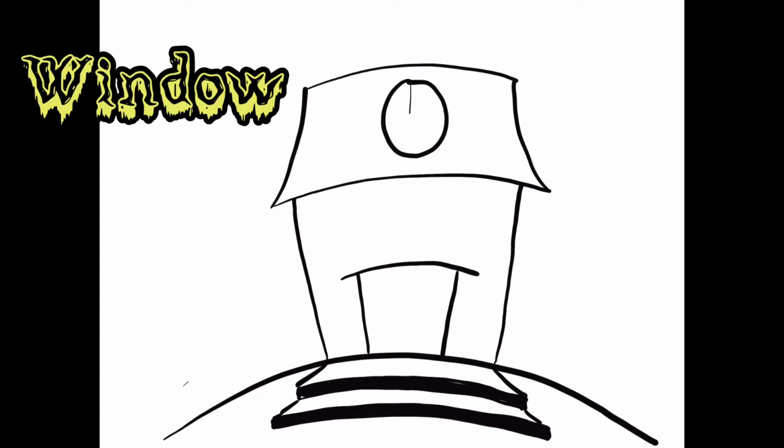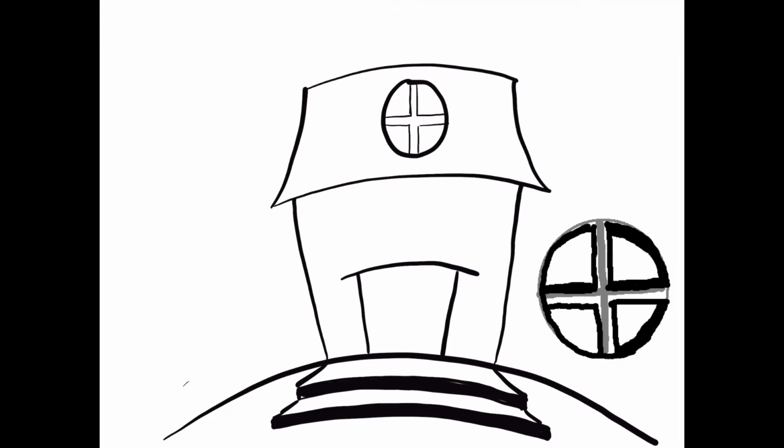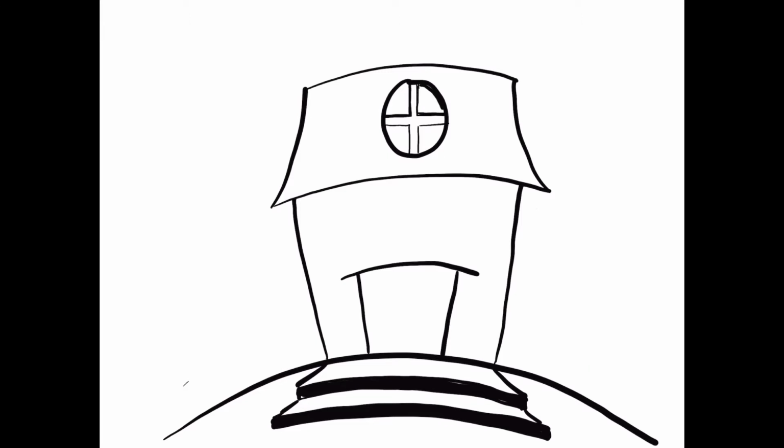Let's draw a window up in the roof. So draw a circle, and instead of just drawing a cross, we're going to actually make that a cooler looking window. So we've got sides to that trim. So you can see my example there. That's the kind of window we want to shoot for. Remember to pause this video at any time to work at your own pace.